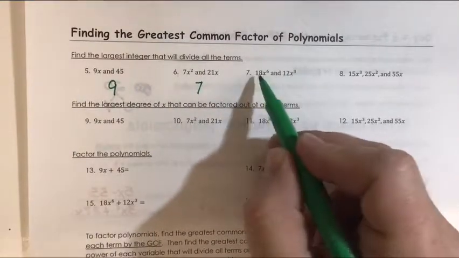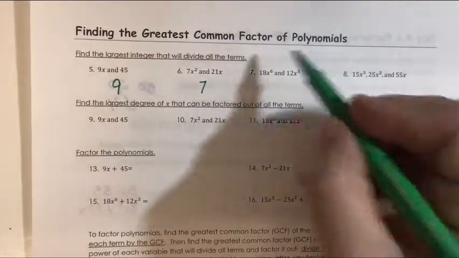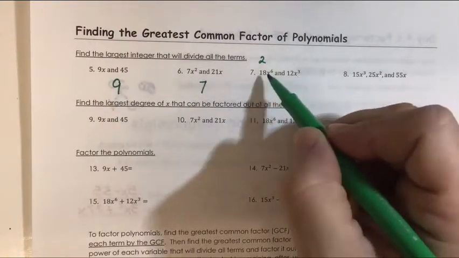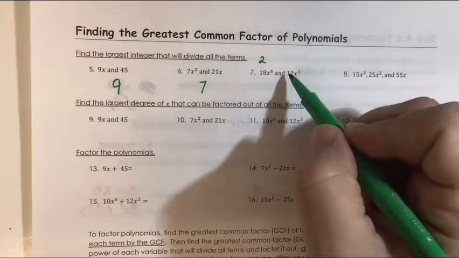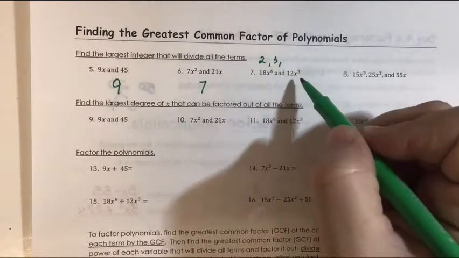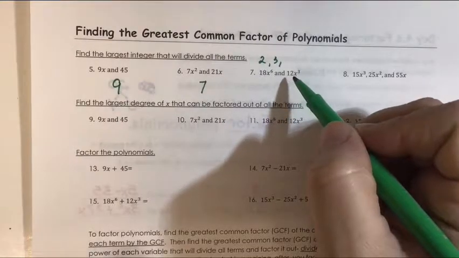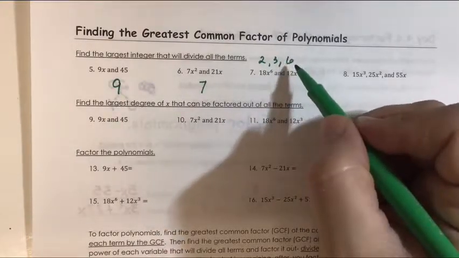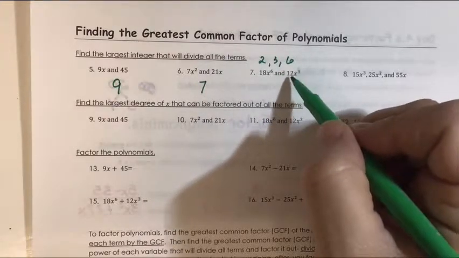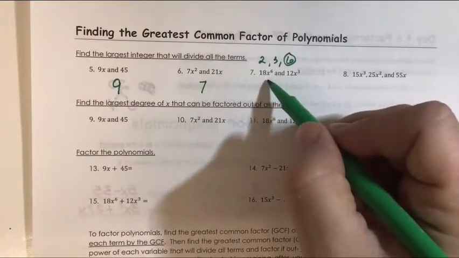But in this problem, 18 and 12. Now, I can't divide 18 by 12, but they do share a common factor. I can divide both of these by a 2, because they're both even. But I can go on further. I can divide both of these by a 3. I cannot divide both by 4. I can't divide both by 5. But I can divide both of these by 6. Well, 6 is already half of 12. There are no other factors of 12 beyond 6 other than the number 12. So that is the greatest number I can divide both numbers by.